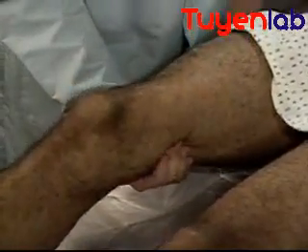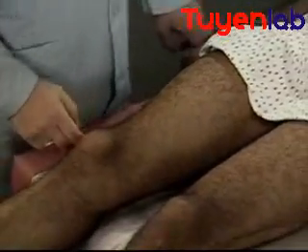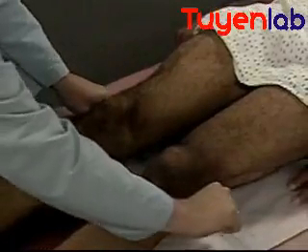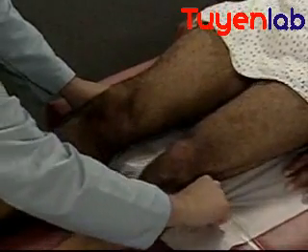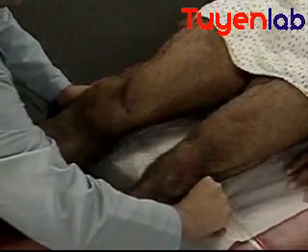Push your thigh down against my hand. To test hip abduction, place your hands firmly on the table outside the patient's knees. Ask him to spread both legs against your hands.